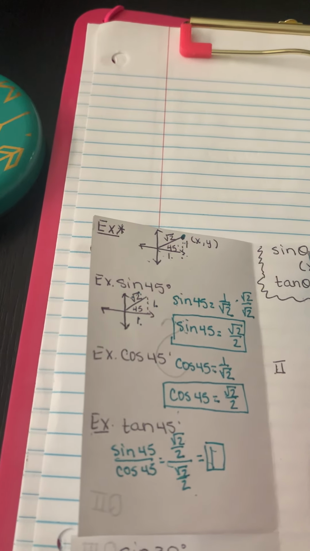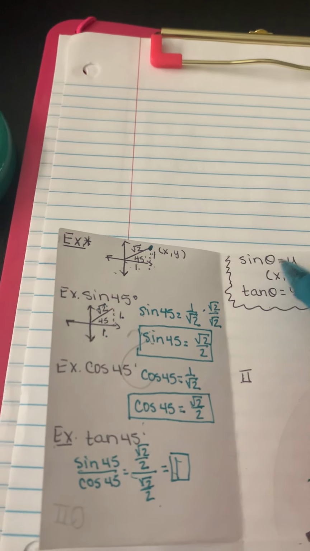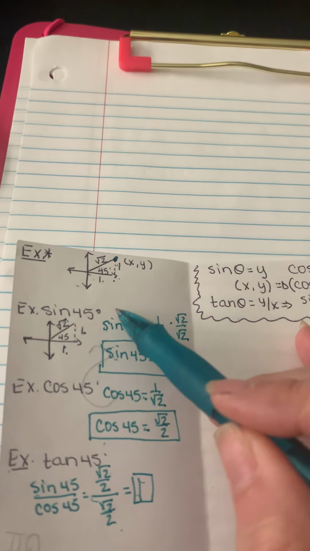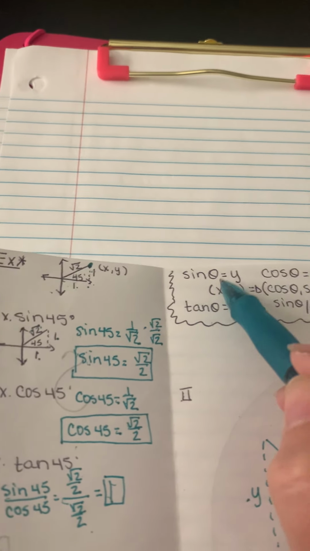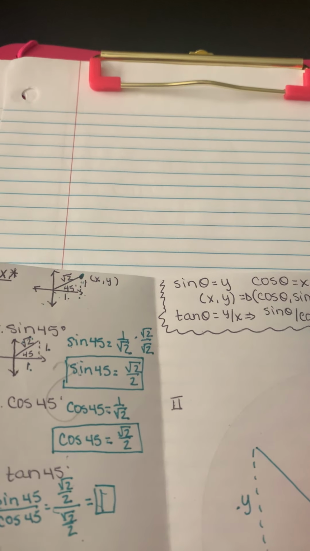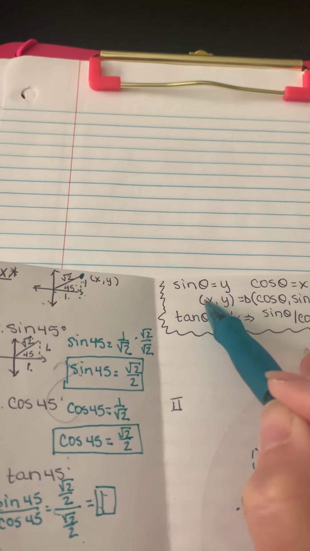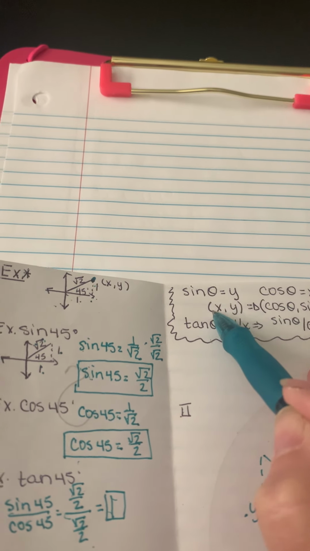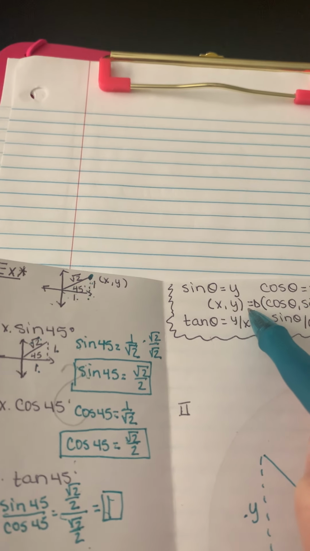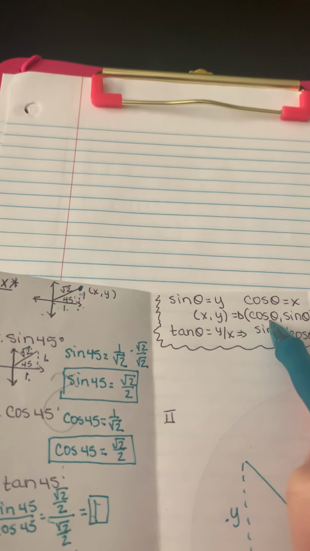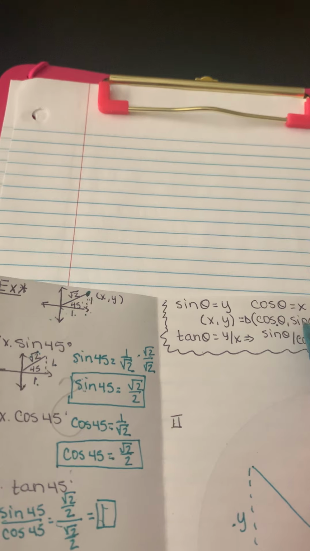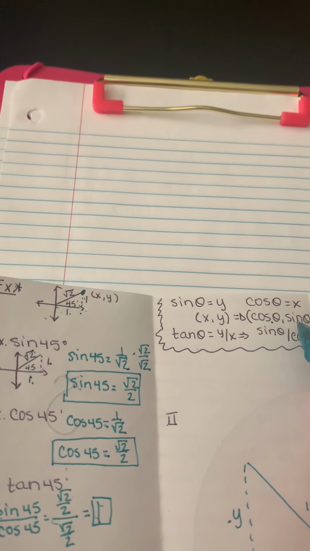Well, sine of theta is equal to y. Here is y over here, this angle right here. And cosine of theta equals x. So therefore, I have a point, when I'm writing this, x and y goes first anytime that we write a coordinate point. So therefore, cosine of theta is first and sine of theta is second.